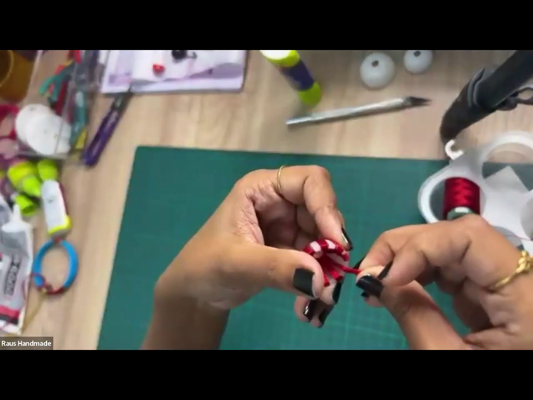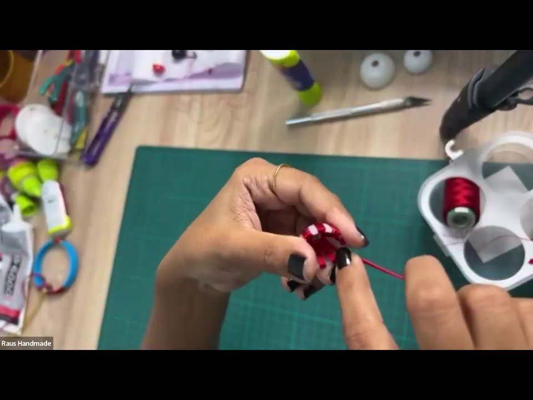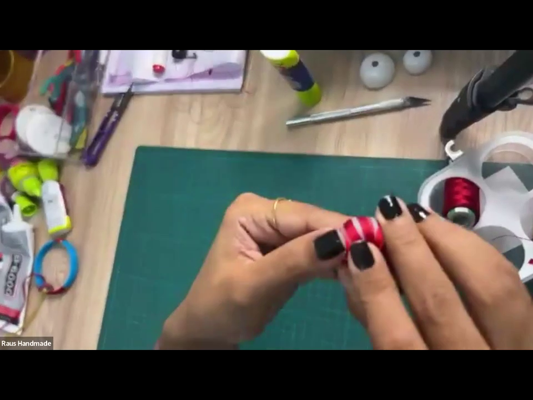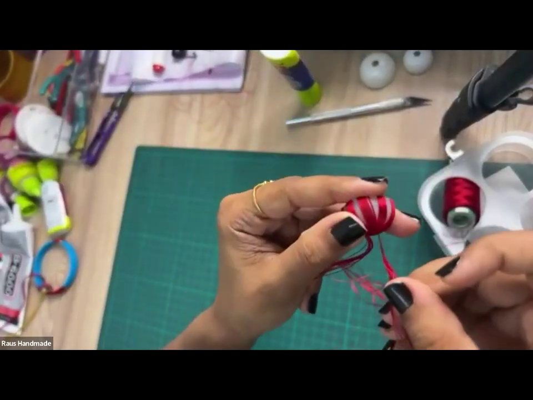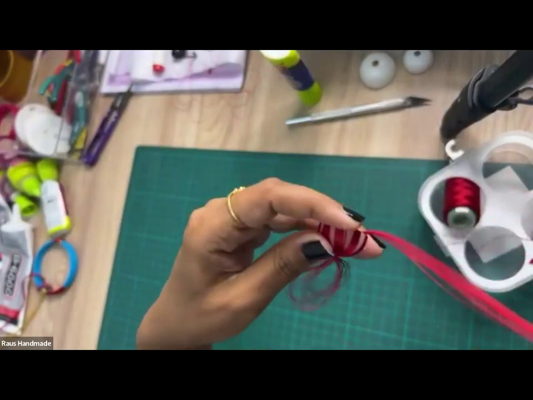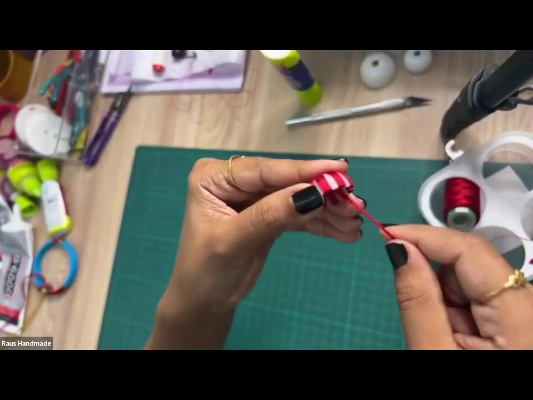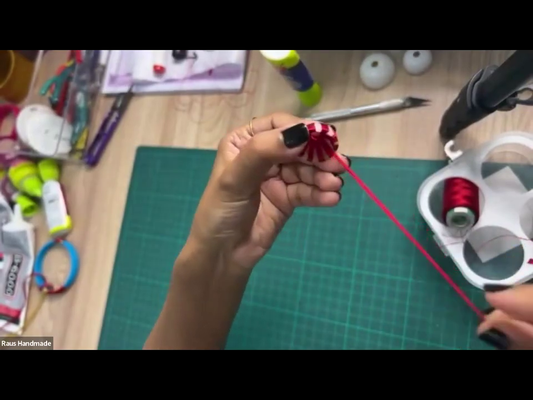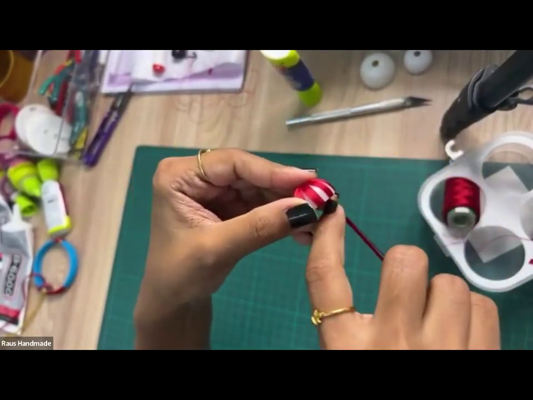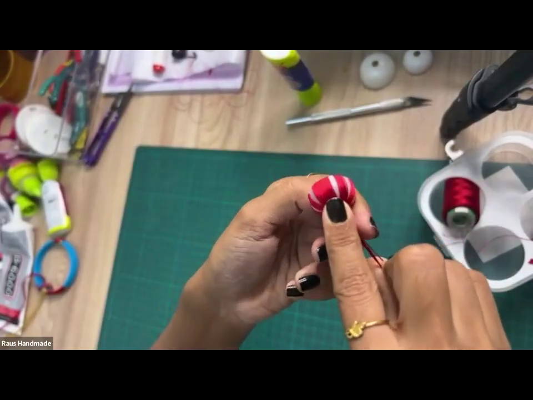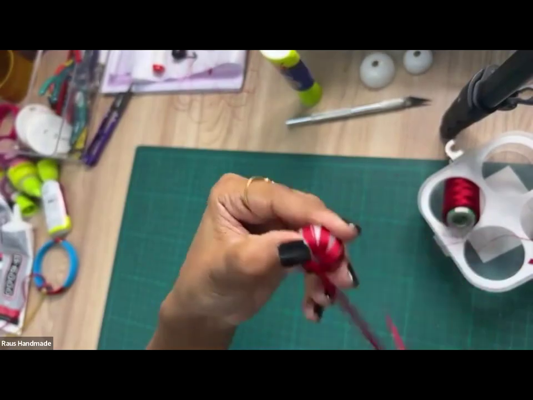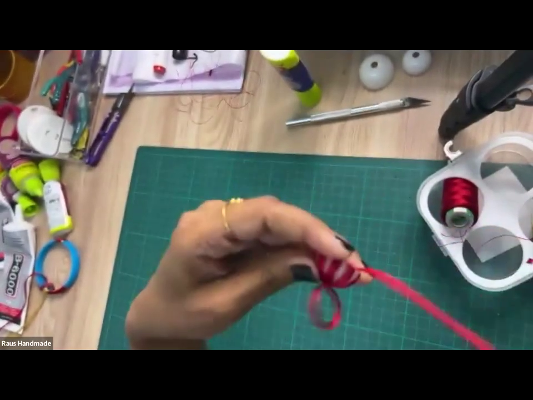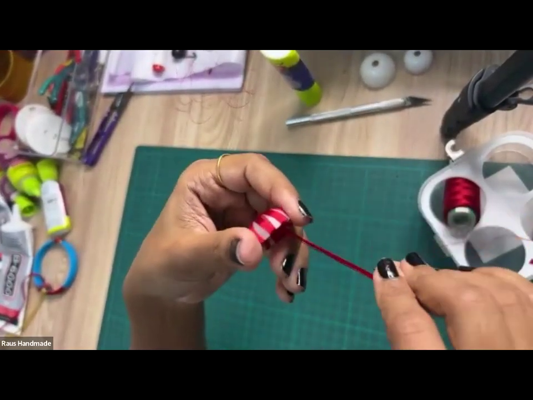So this is my last winding for the first batch. What am I going to do? I'm going to finish it off over here, and then I'm going to start again from the gap which we left, right? Like this.